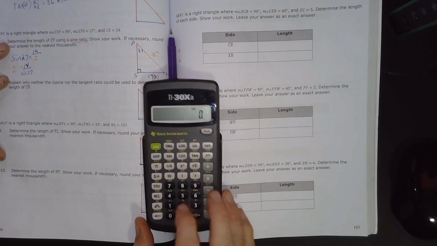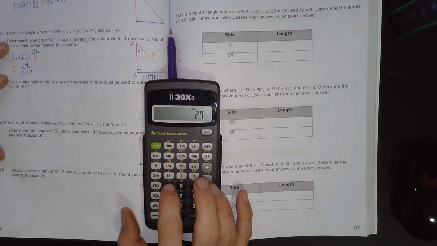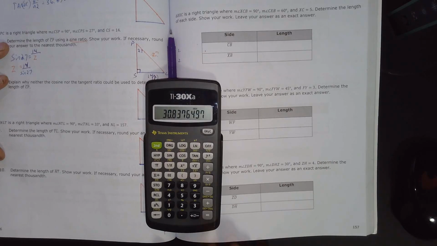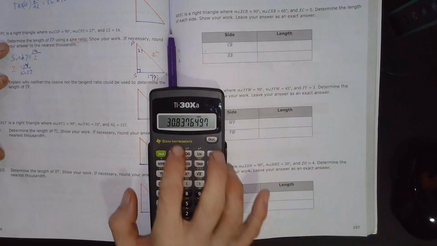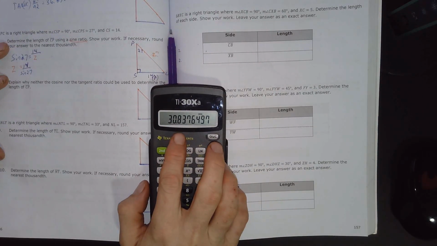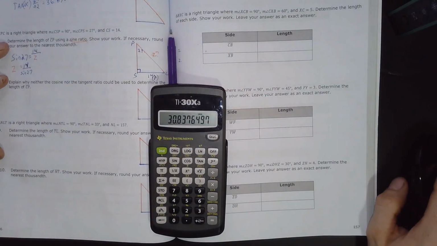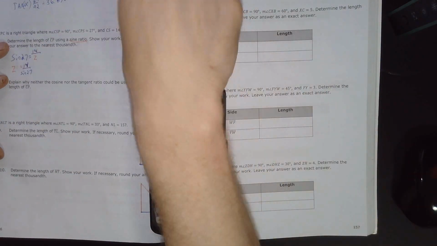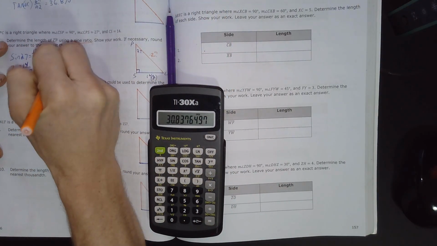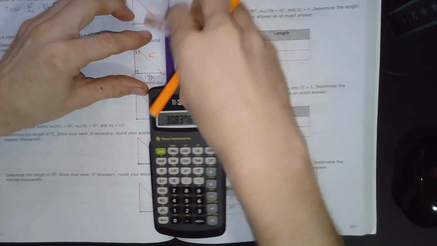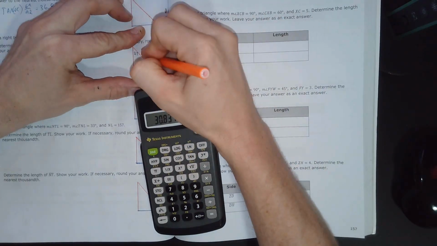All right, so 14 divided by the sine of 27 equals 30.8. And it says nearest thousandth: 30.838. So that's going to be equal to 30.838. And I'll just erase my z because values are better than variables.